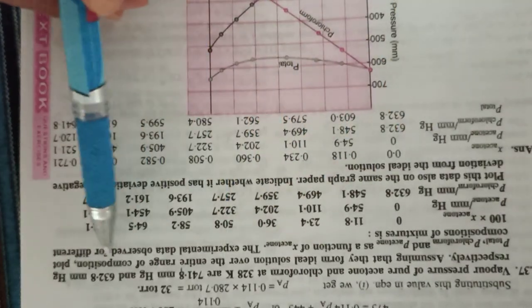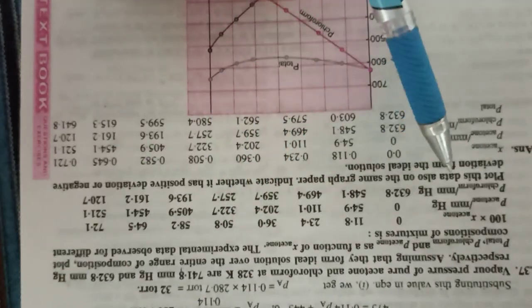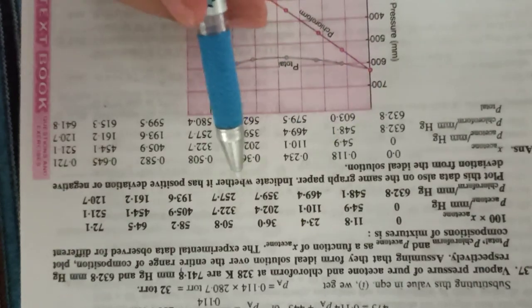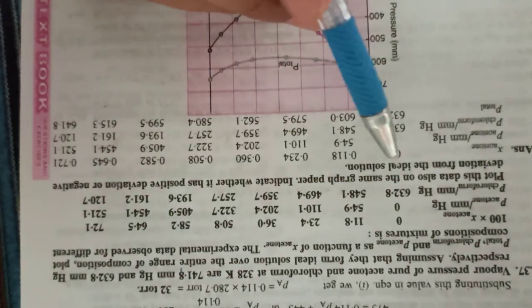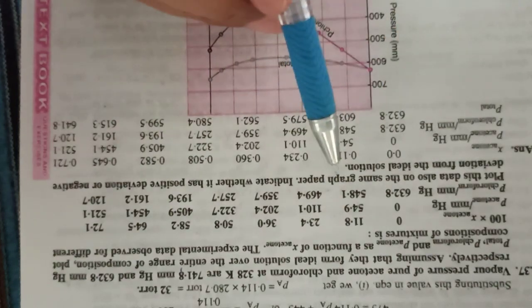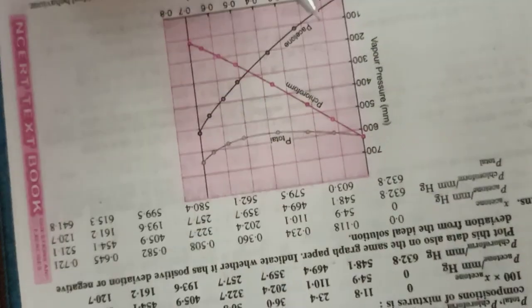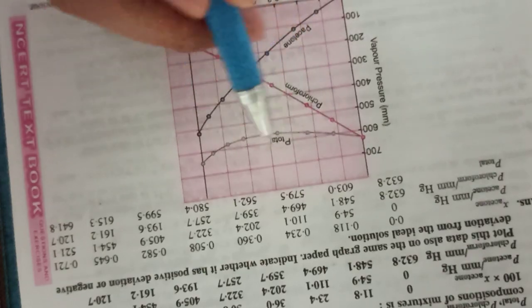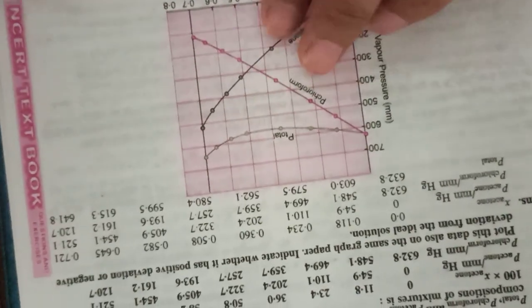The experimental data observed for the different compositions of the mixture is given here. Now from this data we have to plot a graph and find whether it is a positive or negative deviation from the ideal solution. So this is the question. Now when we plot the graph, as you are observing here, we get the negative curve. So the answer is negative deviation. Now I'll explain everything one by one.